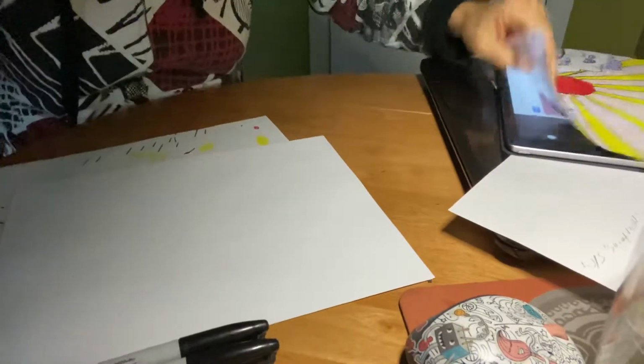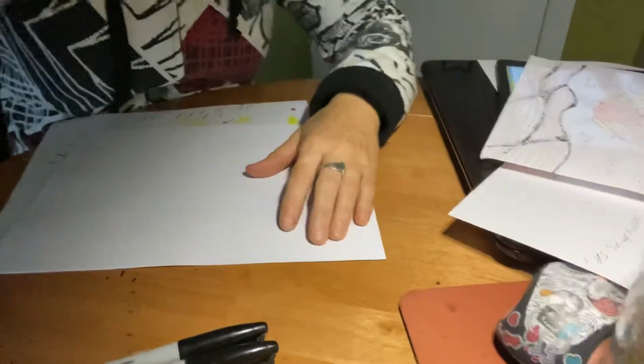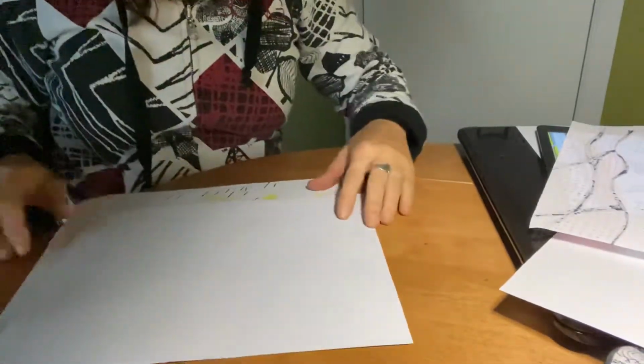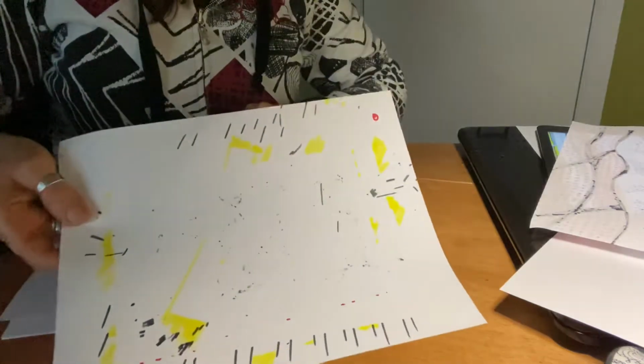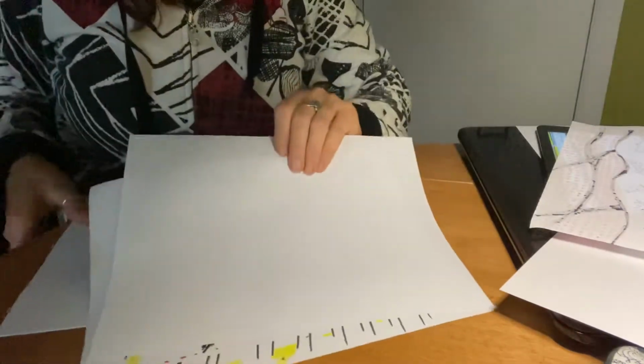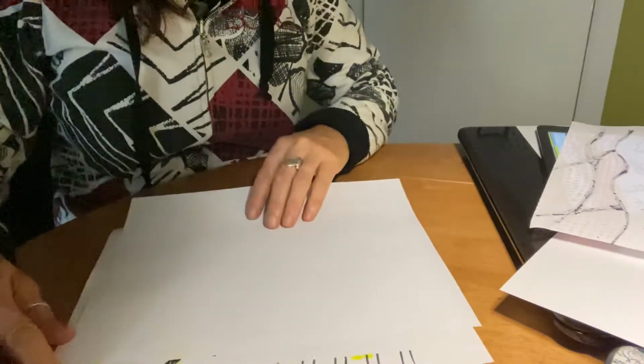All right, let's go ahead and get started here. Always put a piece of paper underneath your blank one, in case you have to go off the edge of the paper, so you don't get it all over the table.